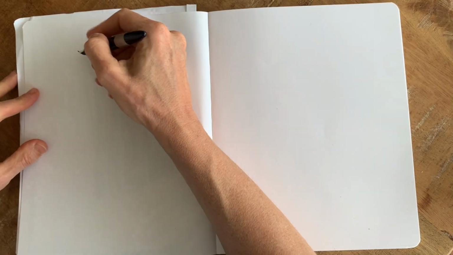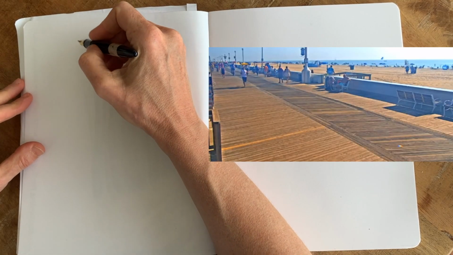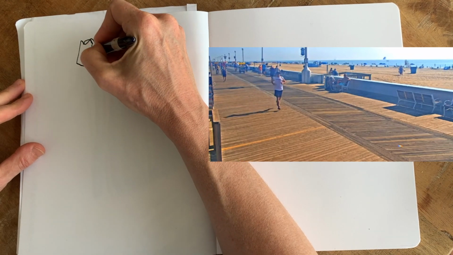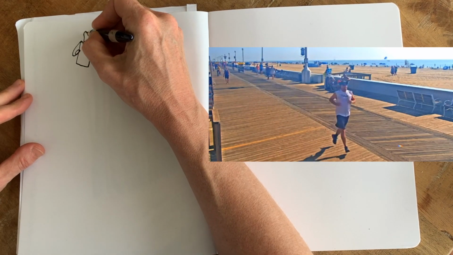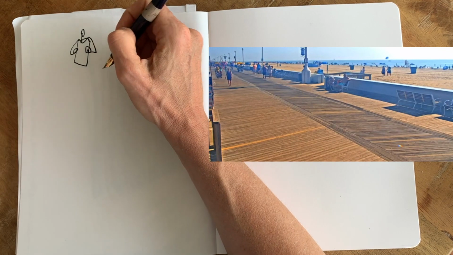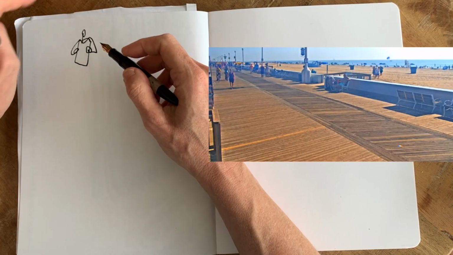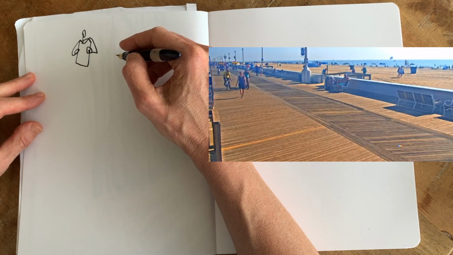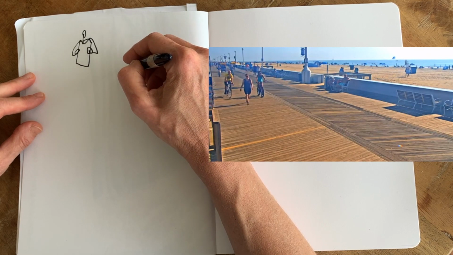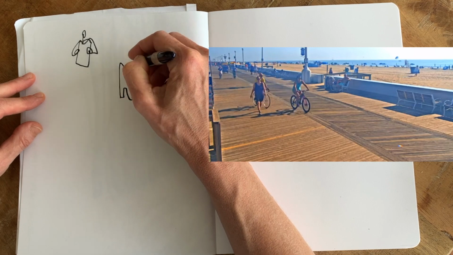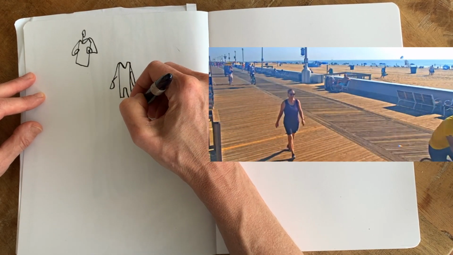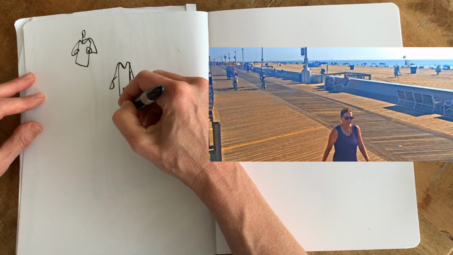Let's go. Okay, I see this runner coming by, and of course I am too slow, but there will be a runner later on, I'm pretty sure, on this boardwalk. So then I might just add the rest of the body. In the meantime, I will take a look at this lady who's walking by. And again, I am not quite quick enough, but I'm trying to capture her with what I still have as a snapshot in my mind.